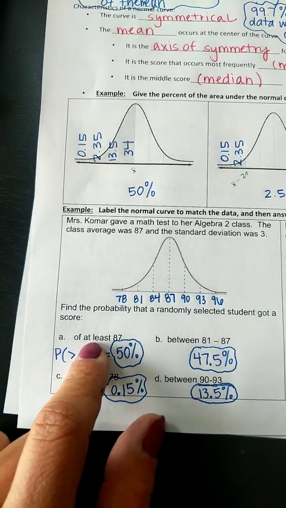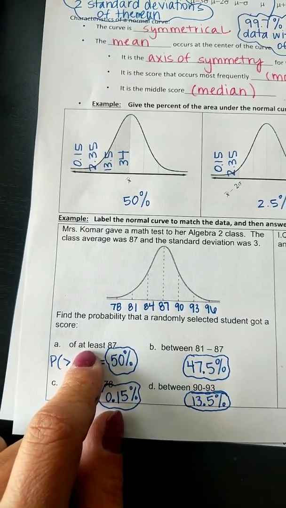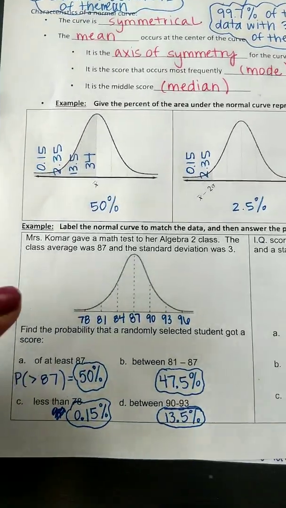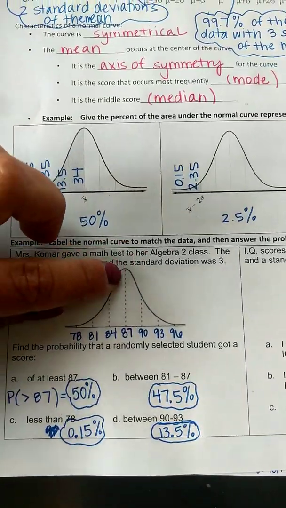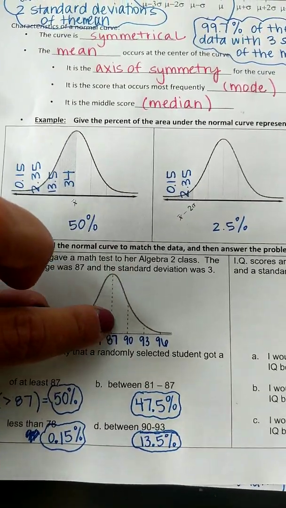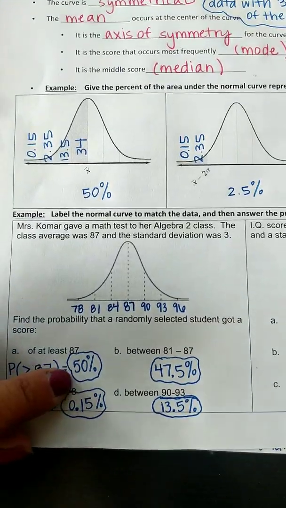Now when it says find the probability that a randomly selected student got a score of at least 87, I come here and say, well, at least means everything above it. That's going to be 50% of my data.